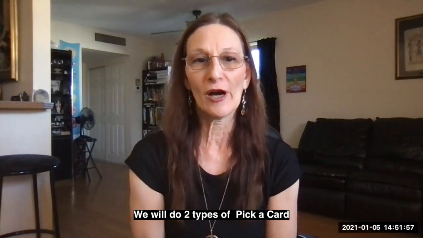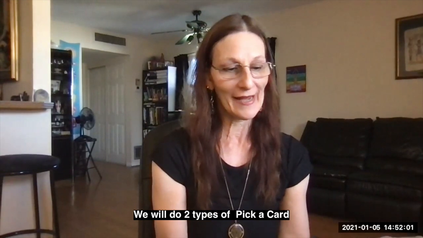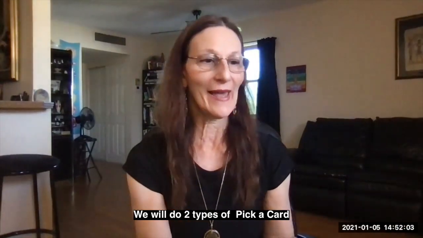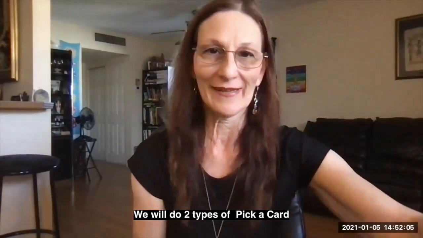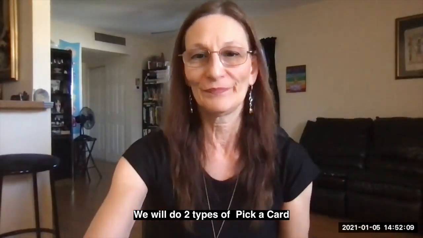We'll go over 2 cards from which we've used this before, the Angel Messenger deck cards, and I'm also going to use the Archangel Michael cards, and then we'll do that too. Okay, so I'm going to show you the symbols of the 4 archangels.